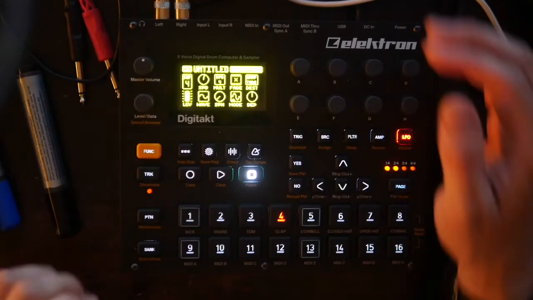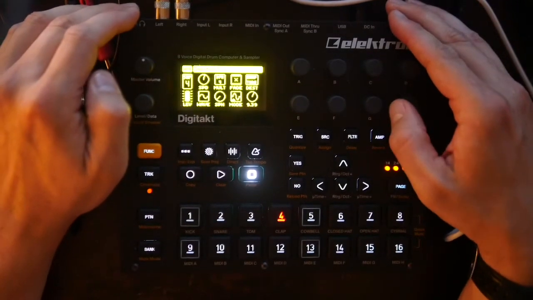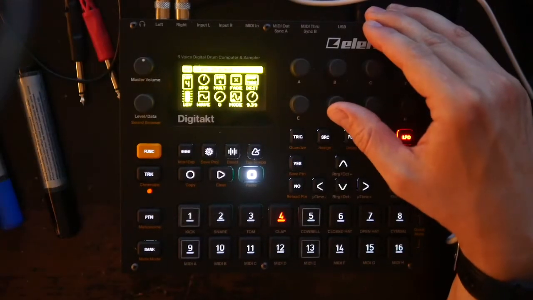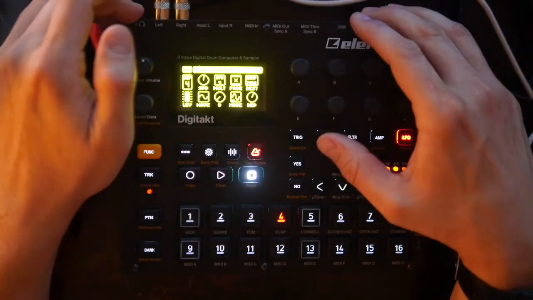So let's start with a little bit of depth, a little bit of speed, and with a starting phase 0, this means we start at the bottom. All right, let's see what happens.